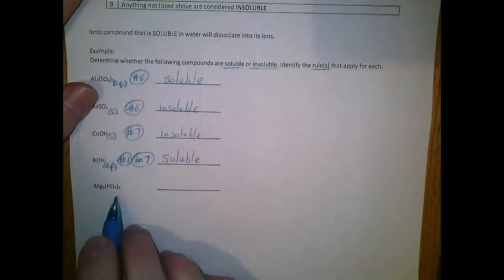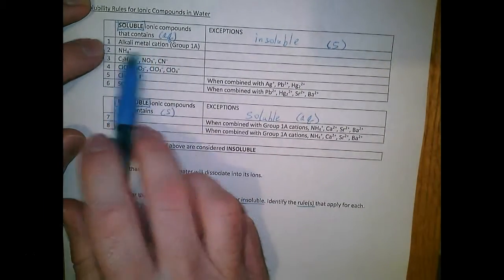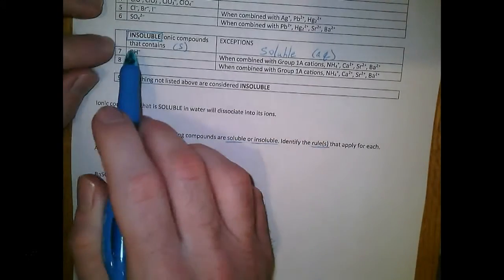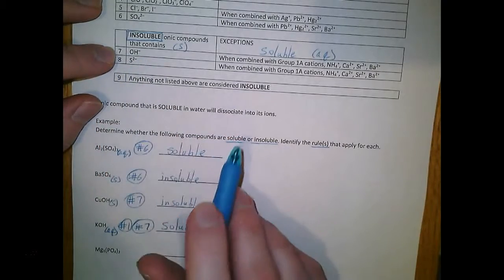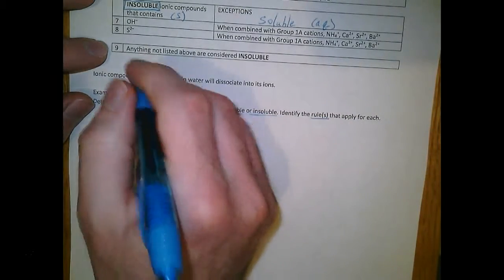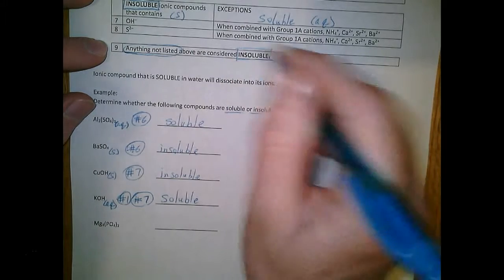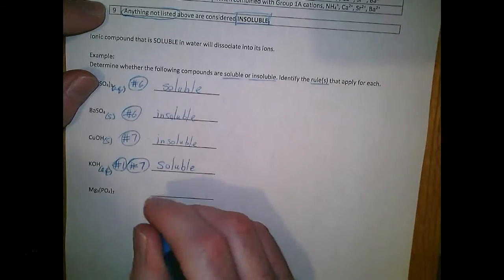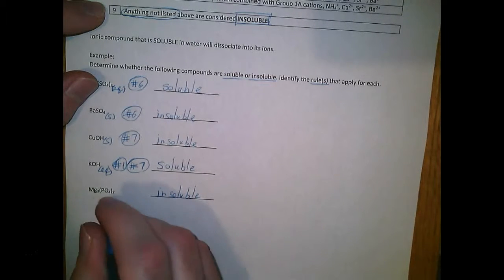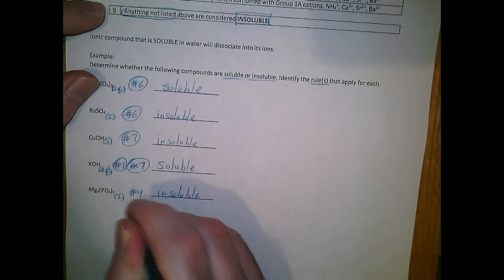And then finally, Mg3(PO4)2. All right, let's look. Mg is not an alkali metal. I don't see Mg or PO4 up here. I don't see Mg or PO4 down here. So we got to keep going. Oh, rule number 9. Anything not listed is insoluble. So that means this must be insoluble. What's the state of matter for that? Solid. And it's because of rule number 9.